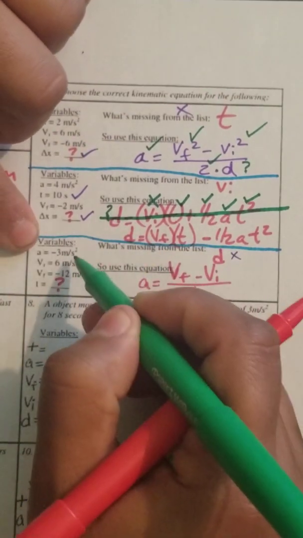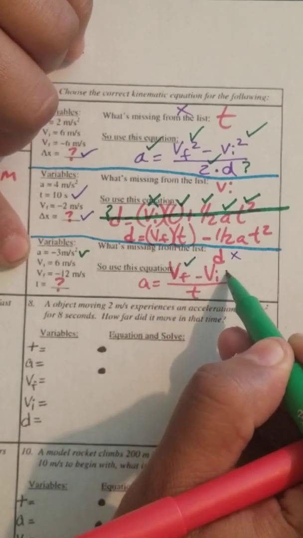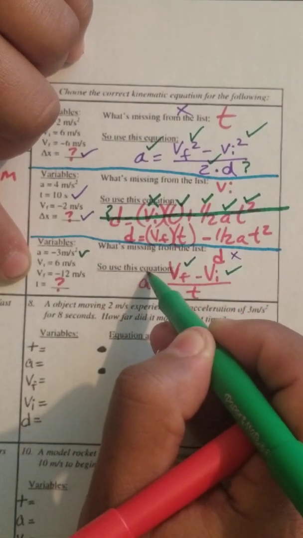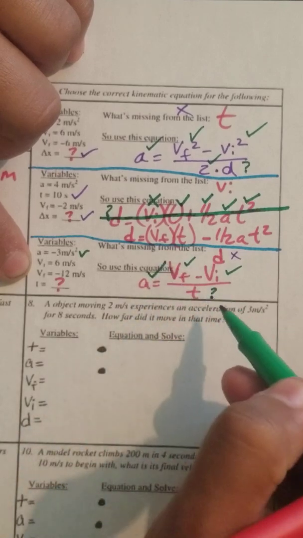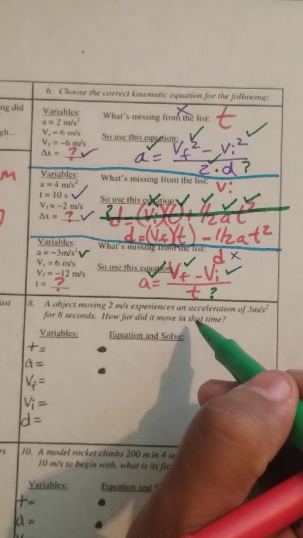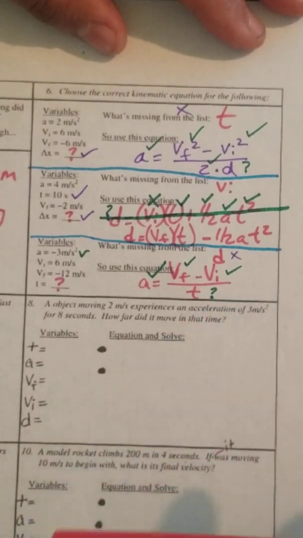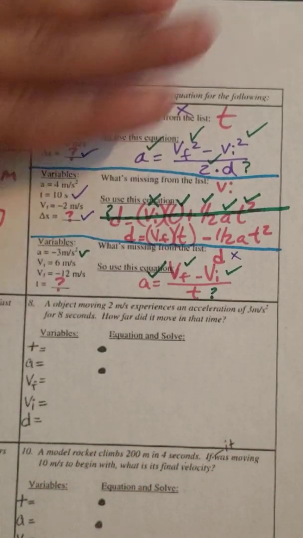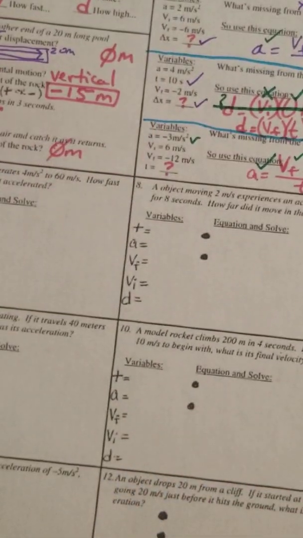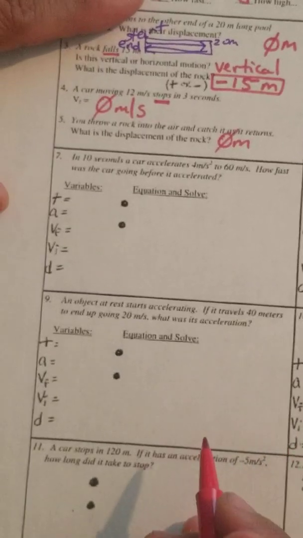Do I have the a? Yes. Do I have the vf? Yes. Do I have the vi? Yes. Do I have the t? Unknown. I'm only one question mark. So if I have one question mark and no x's, I absolutely can use this equation. So that's going to be a good equation. Okay, so this was practice before we actually do our kinematics. So let's go ahead and practice our kinematics, make sure that we're all on the same page.